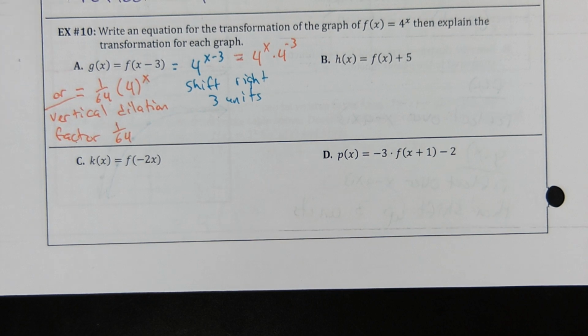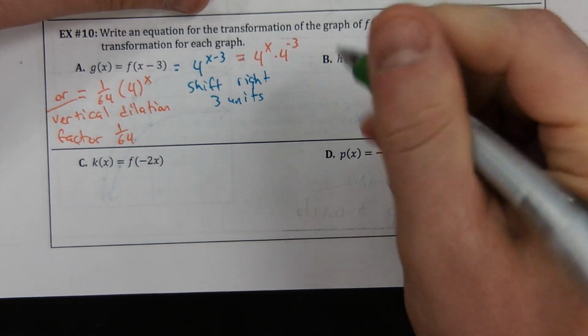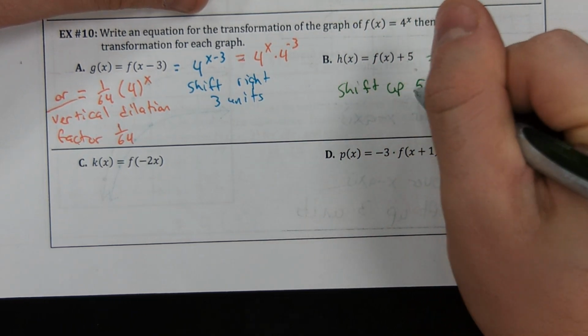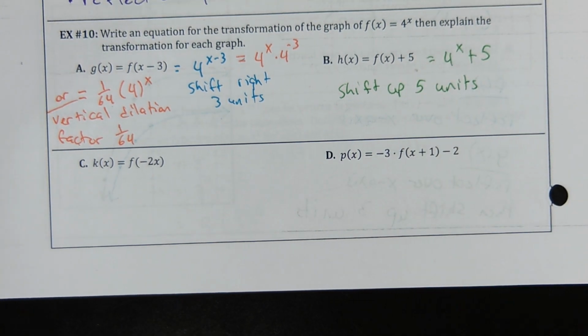Shift up 5. Shift up 5 units. Ta-da! That's it.